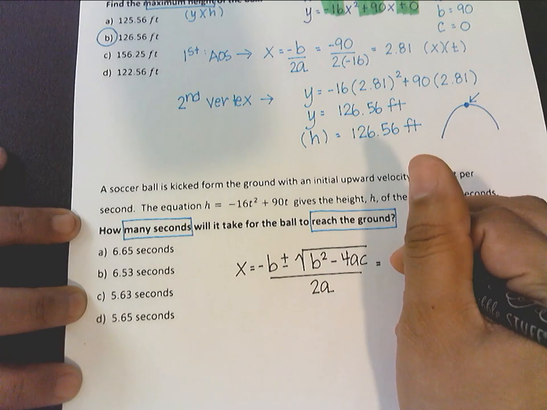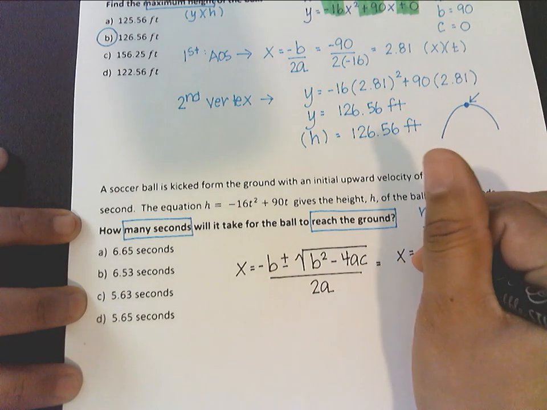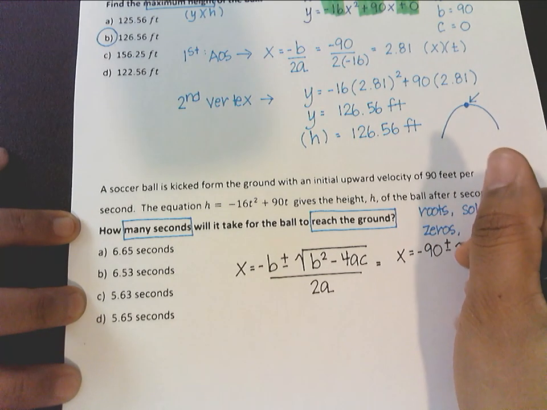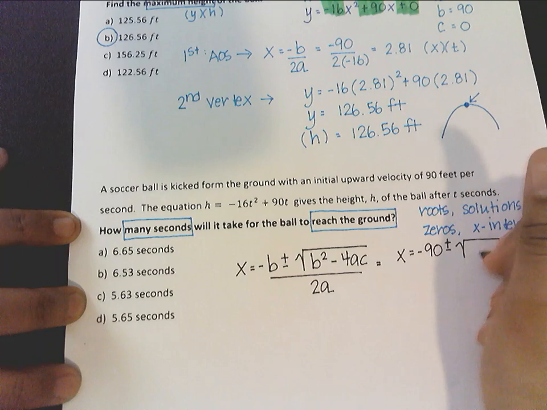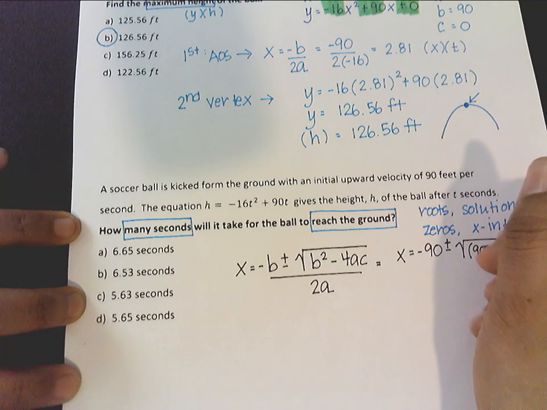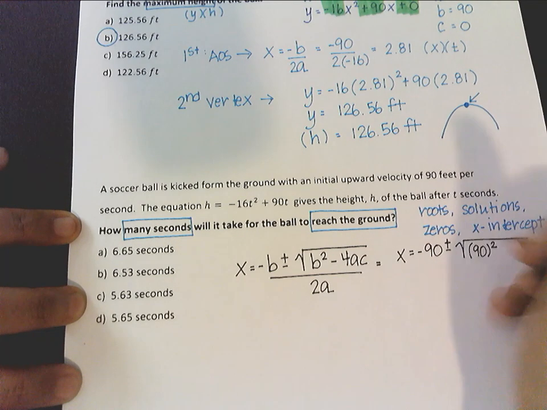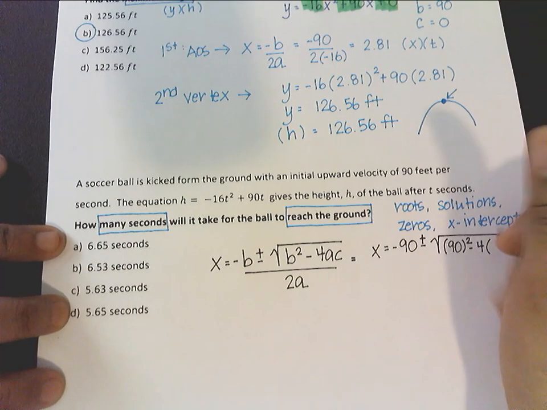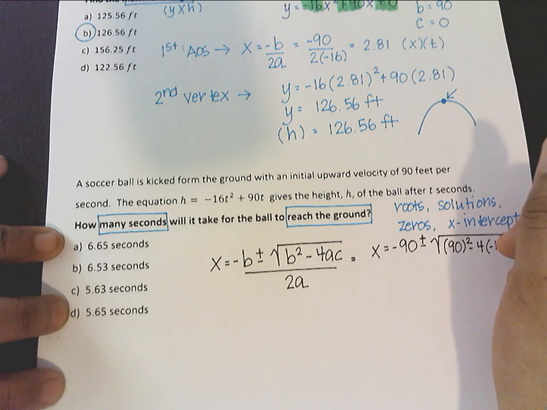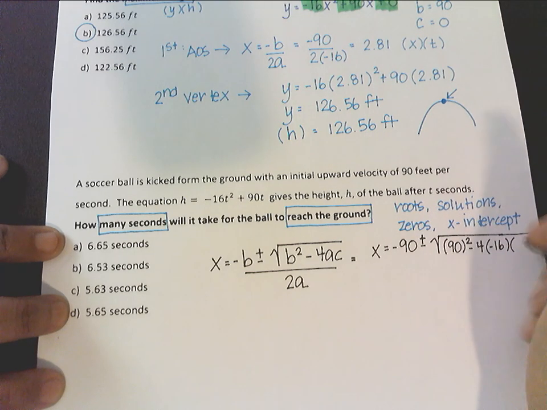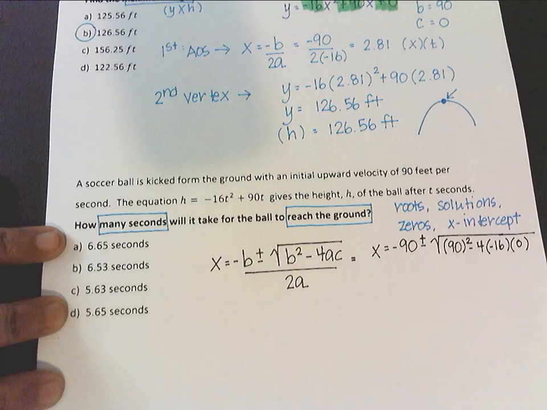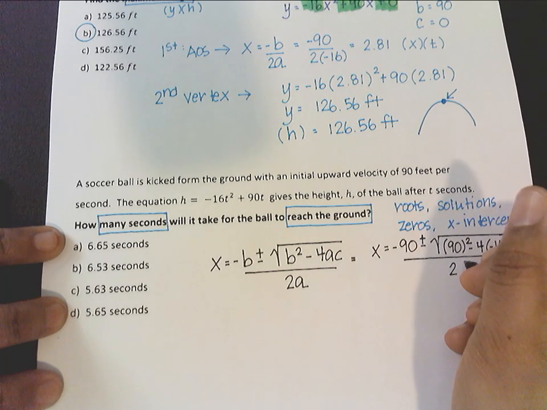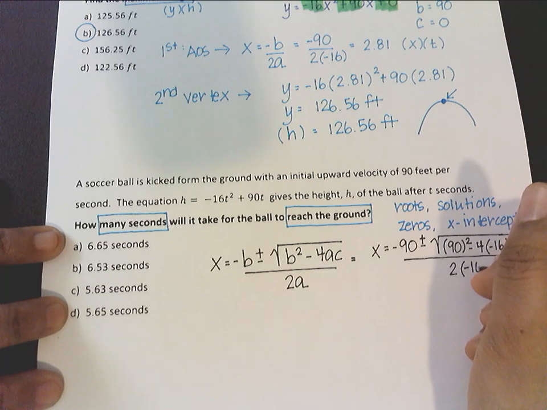So x equals negative 90 plus or minus the square root of 90 squared minus 4 times negative 16 times 0, all being divided by 2 times negative 16.